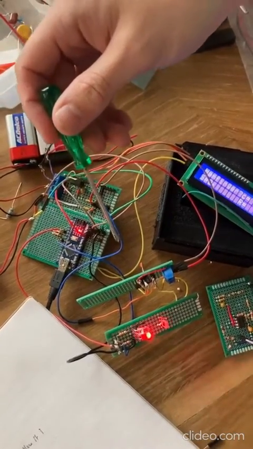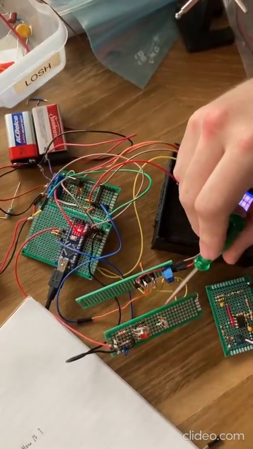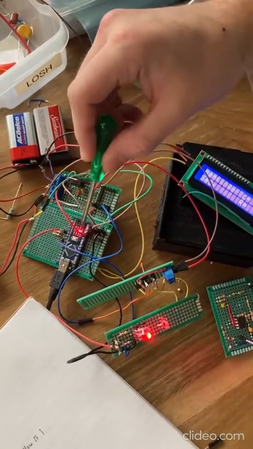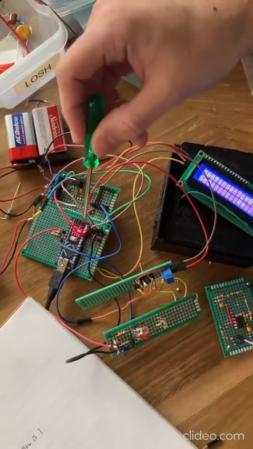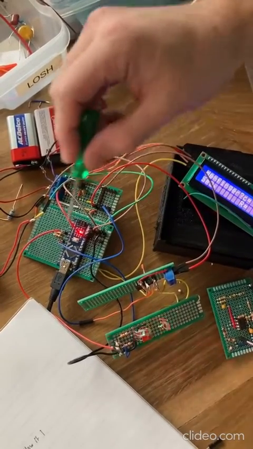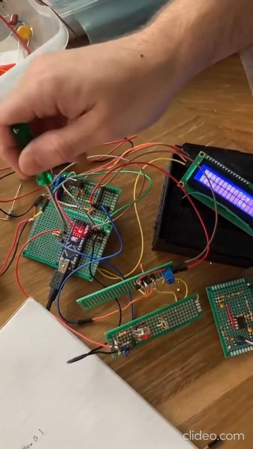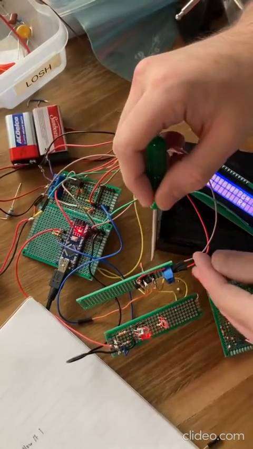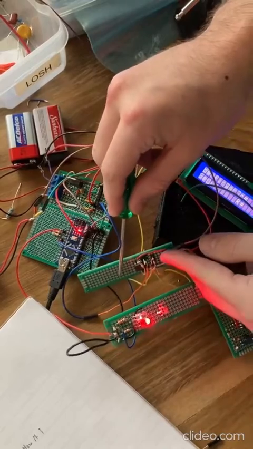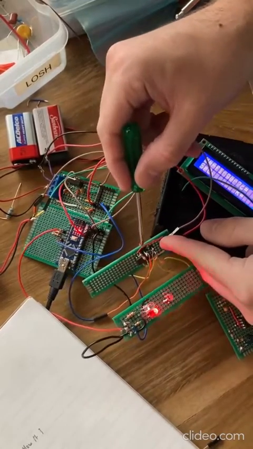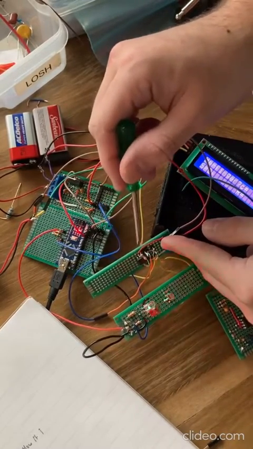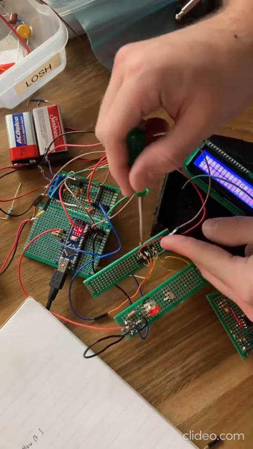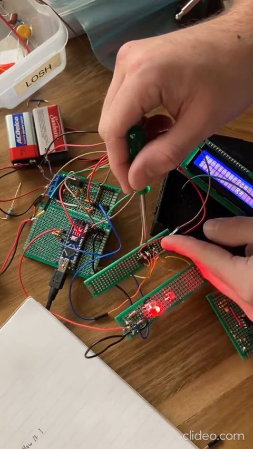However, before the signal from the photodiode goes into the Arduino microcontroller, it first has to be turned into a voltage source, since the ADC in the microcontroller can only pick up voltage. So we use a transimpedance amplifier right here that converts the current from the photodiode into a voltage source.